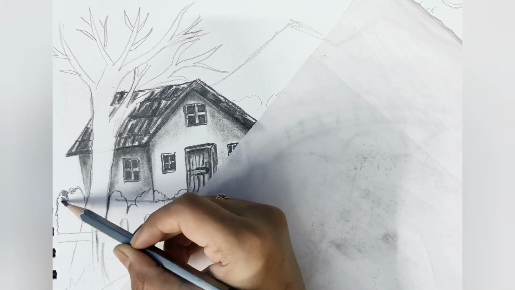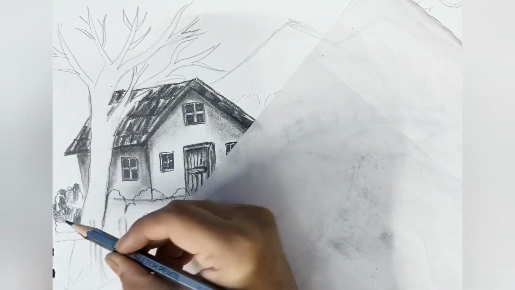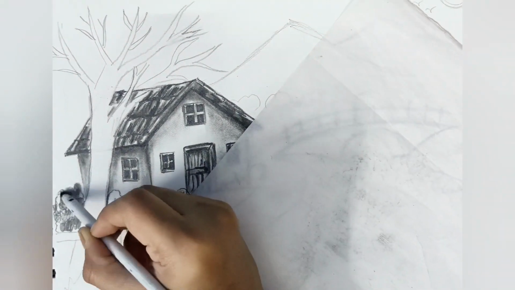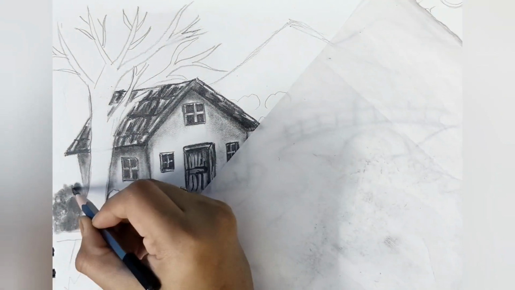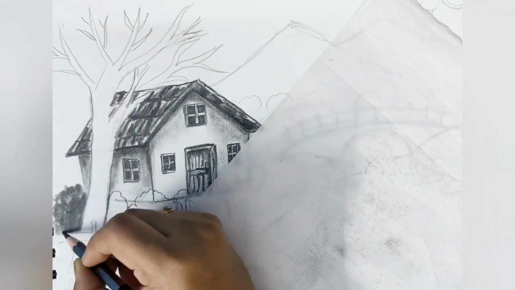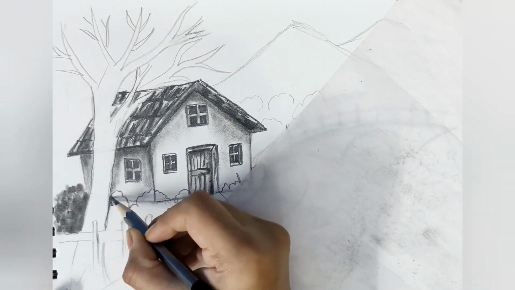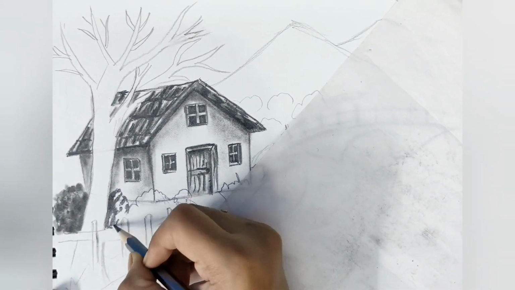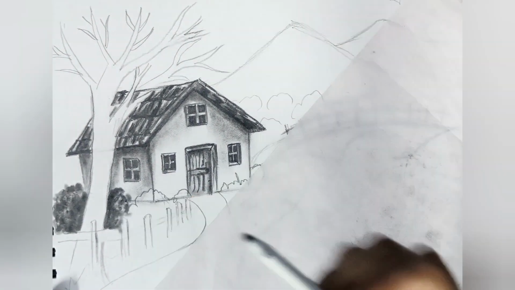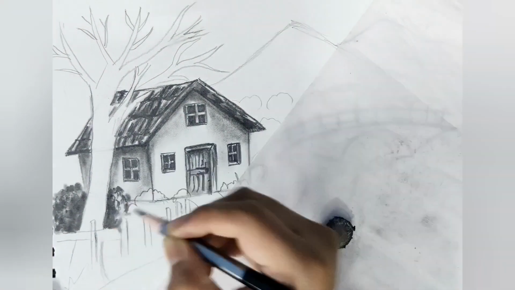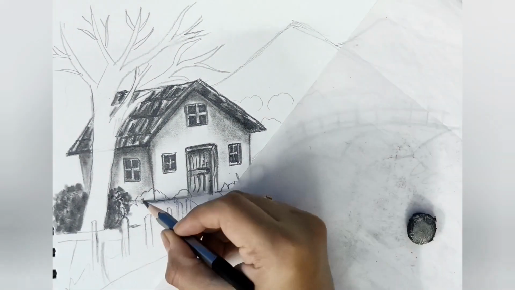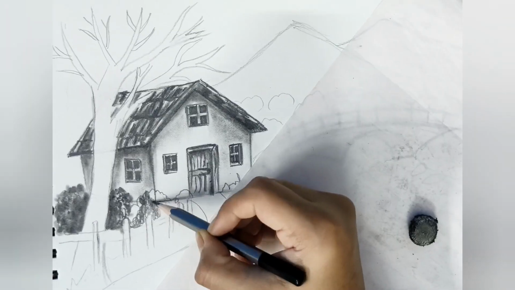Now let's move to the grass area. Use small strokes to create a grass texture. First, lightly shade in circular strokes. Use a stencil. Then you can add darker tones. Don't make it very flat. Always use uneven strokes to create the grass texture. You can use some small upward strokes also.